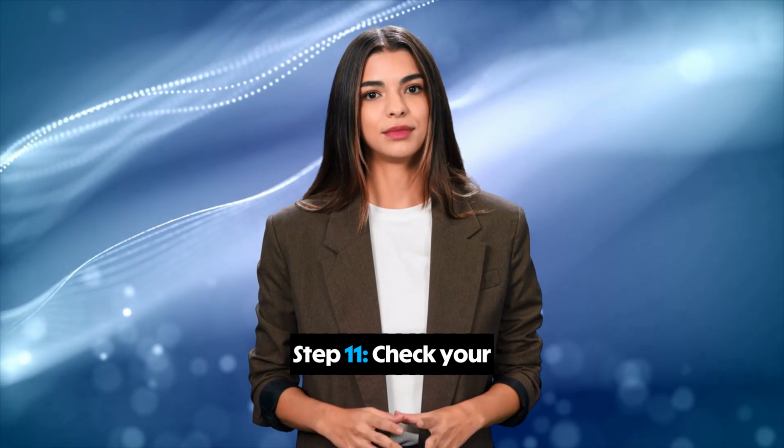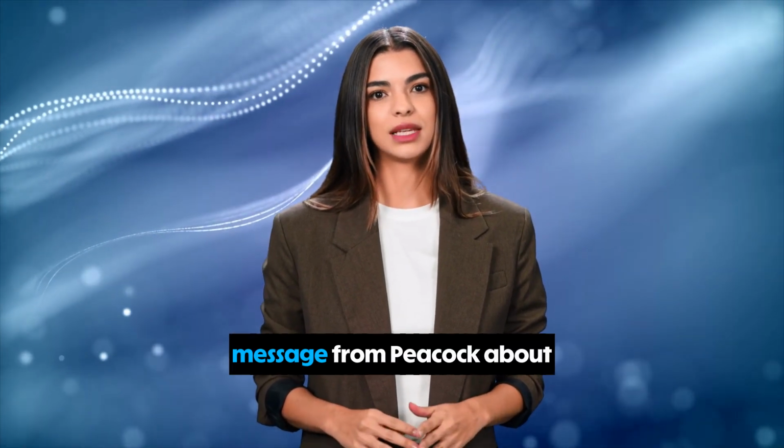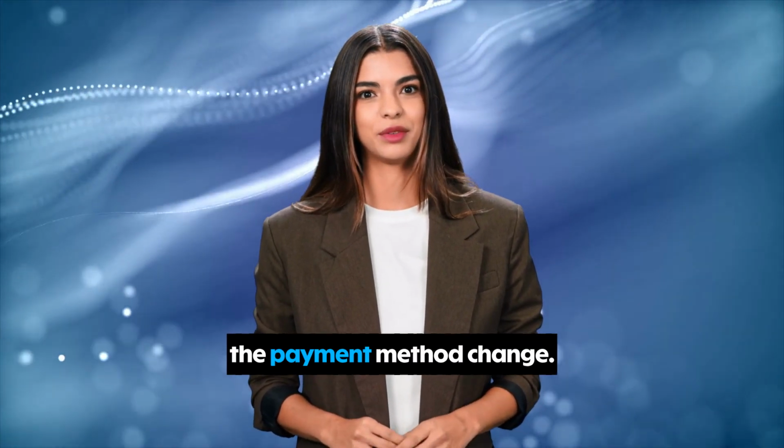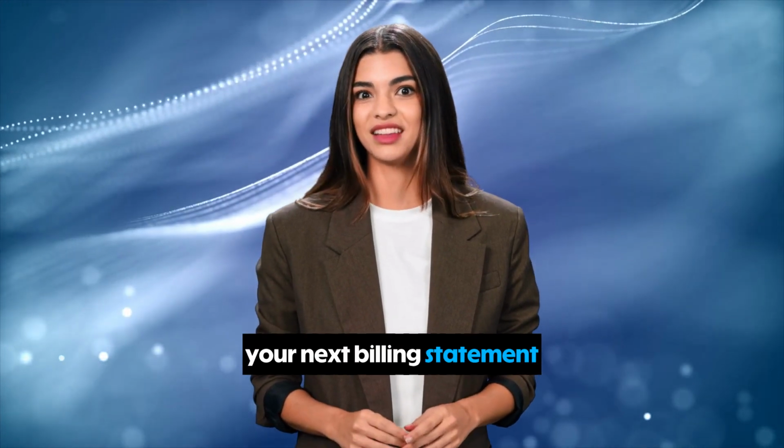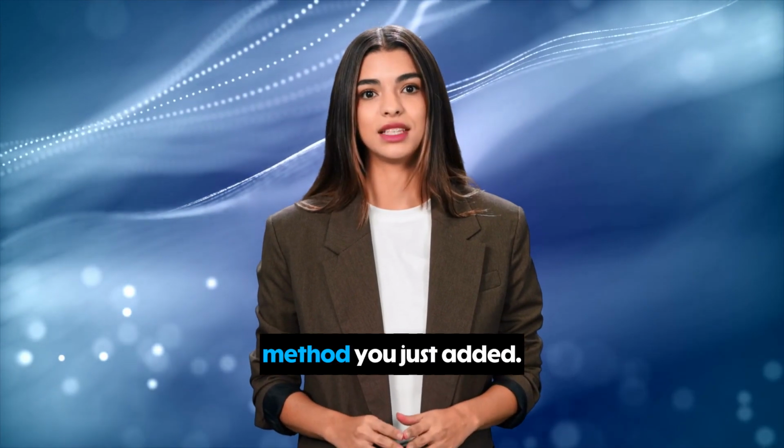Step 11. Check your email for a confirmation message from Peacock about the payment method change. Step 12. Verify that your next billing statement uses the new payment method you just added.